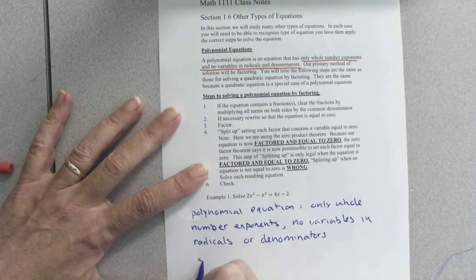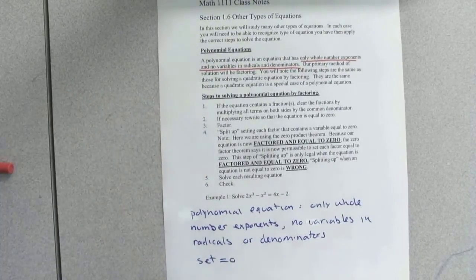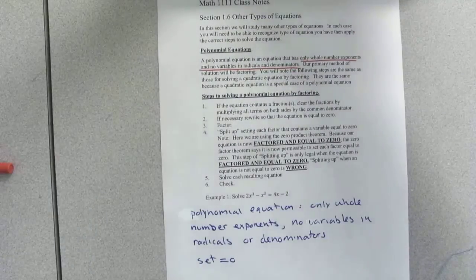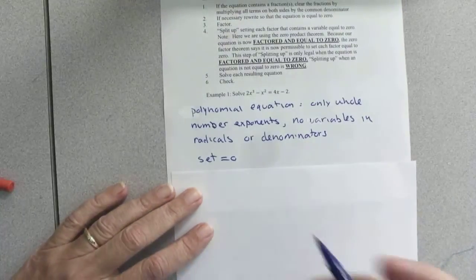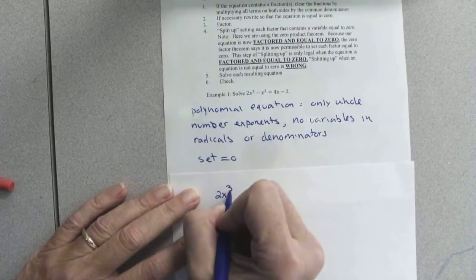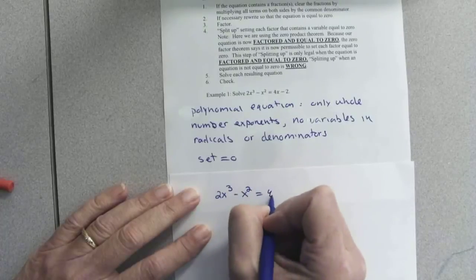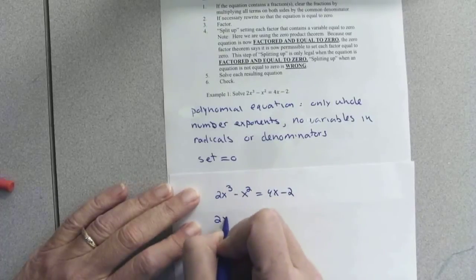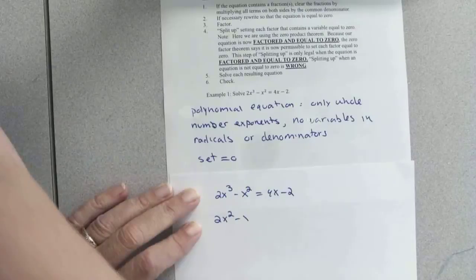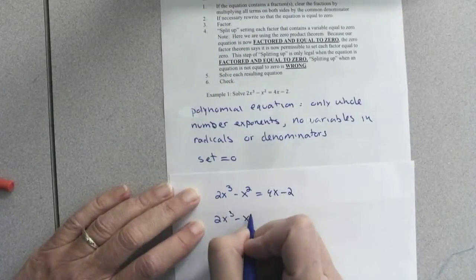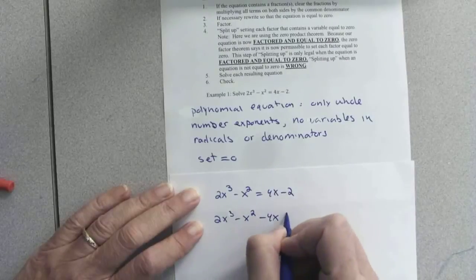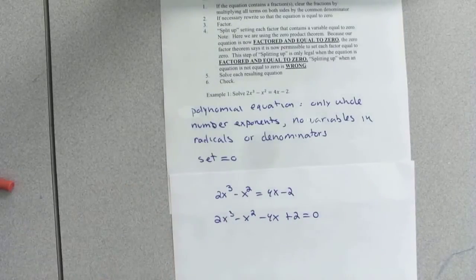So my first step is to set it equal to 0. We've got 2x cubed minus x squared equals 4x minus 2. It does not matter what side that 0 is on, so I'll just move everything to the left, which changes the signs of those last 2 terms, and then I have it equal to 0.